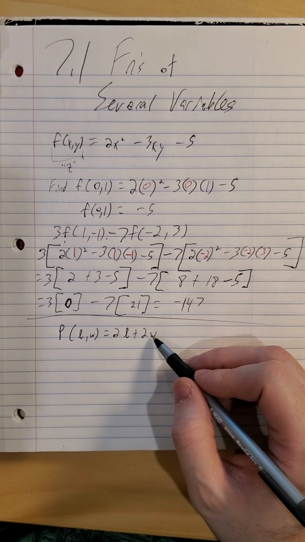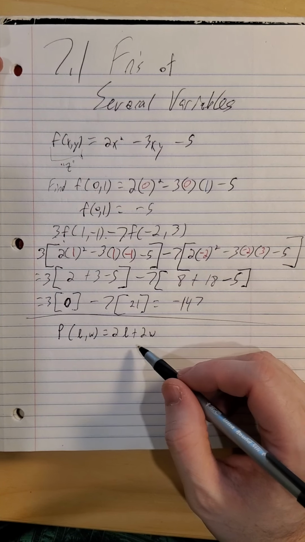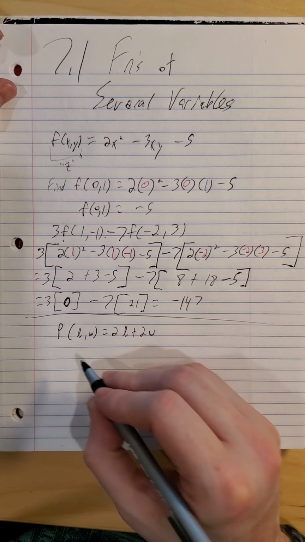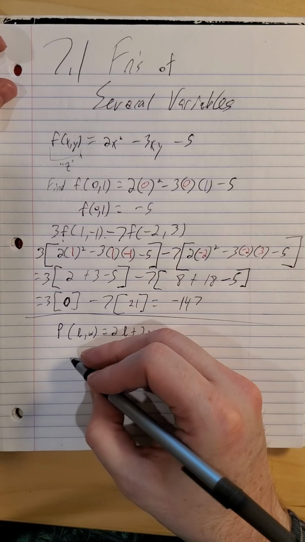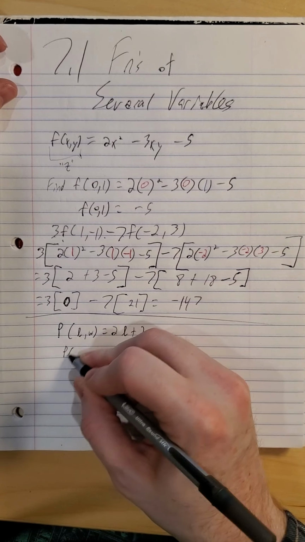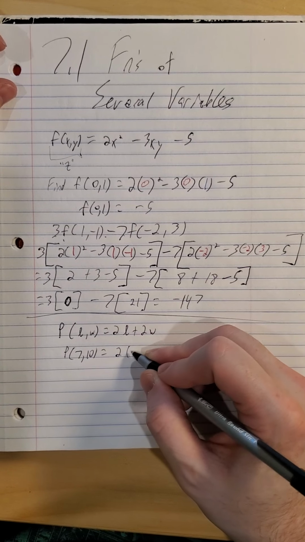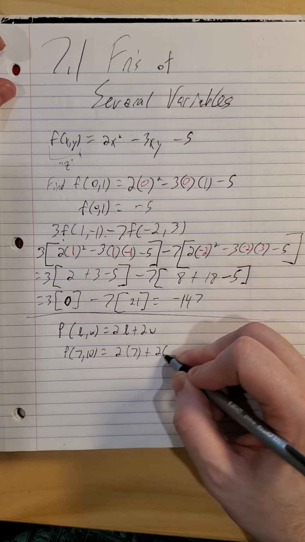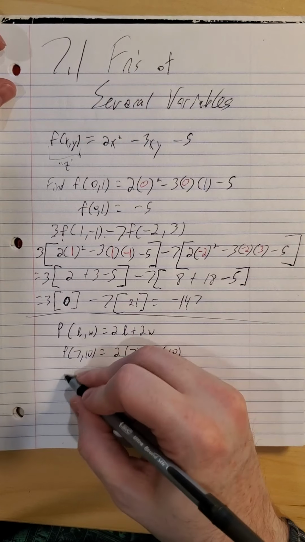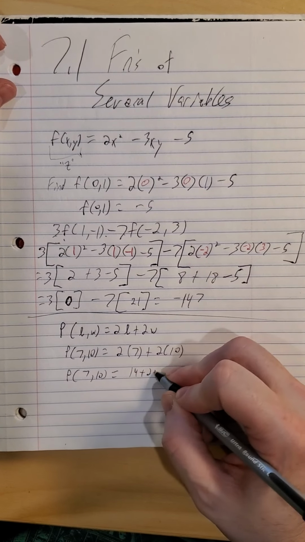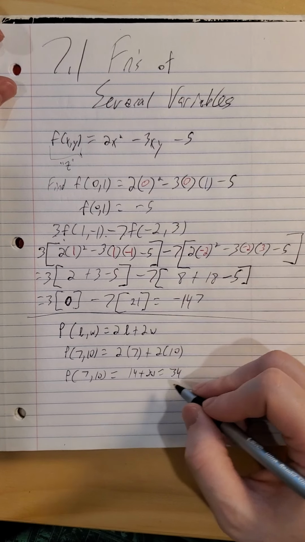This is just the perimeter of a rectangle, written as a multivariable function. If they asked us for P of 7, 10, L gets replaced with 7, W gets replaced with 10. So P of 7, 10: 14 plus 20 is 34.